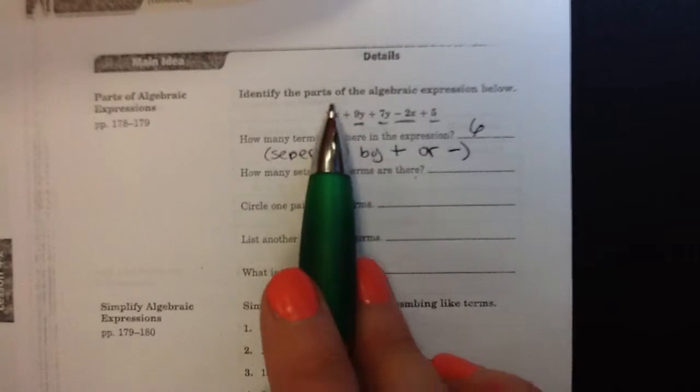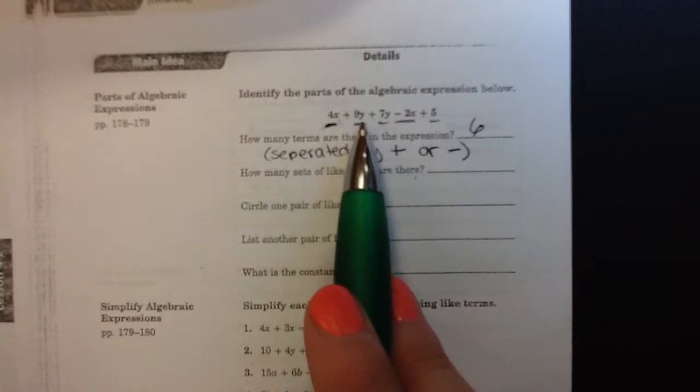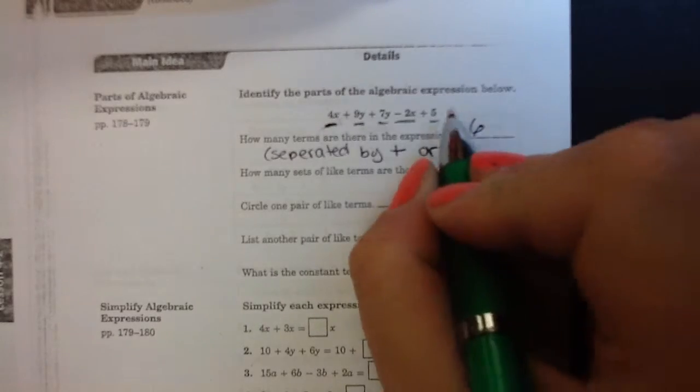How many sets of like terms are there? Well, we've got 4x and a minus 2x, that's one set, and we have a 9y and a 7y, so there's a second set. So there are two sets. 5 is a constant, so that doesn't go in the set of like terms.